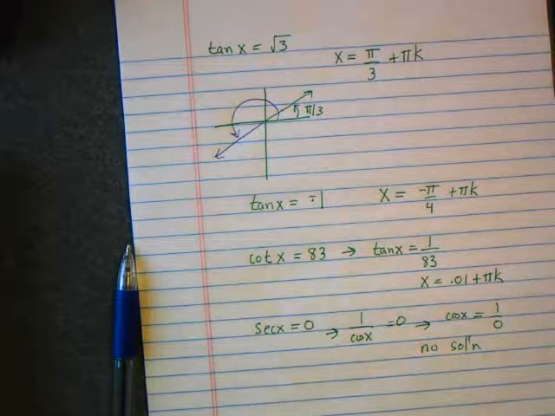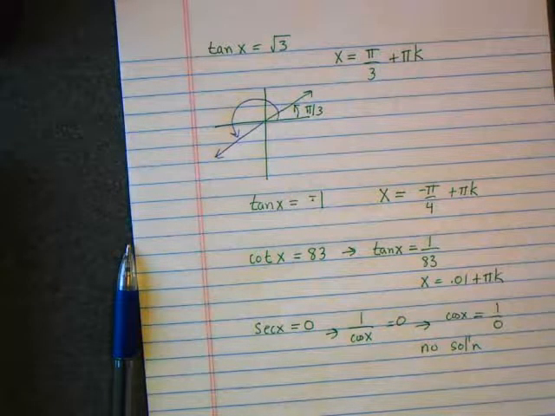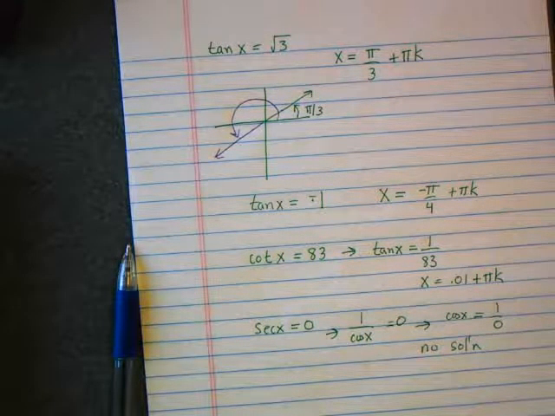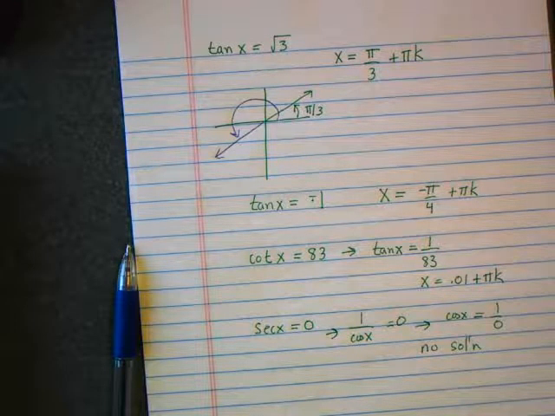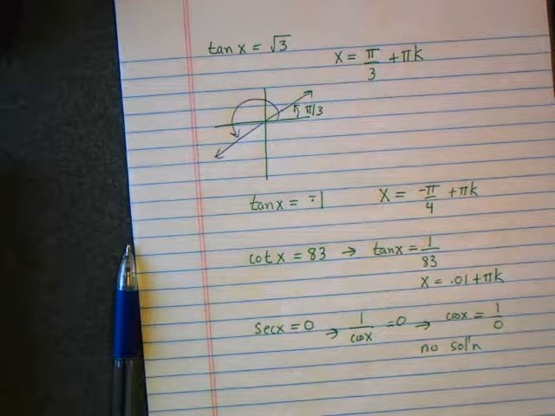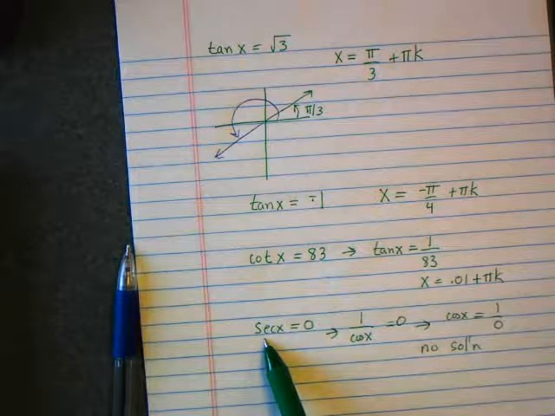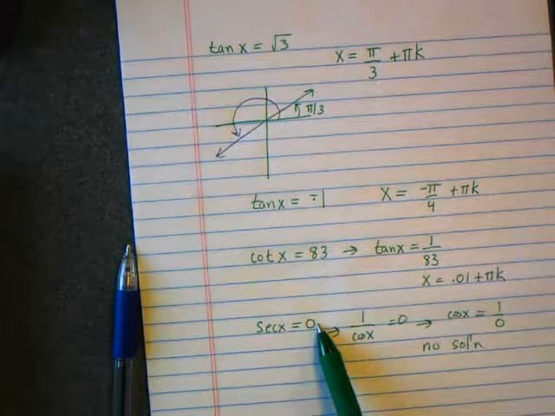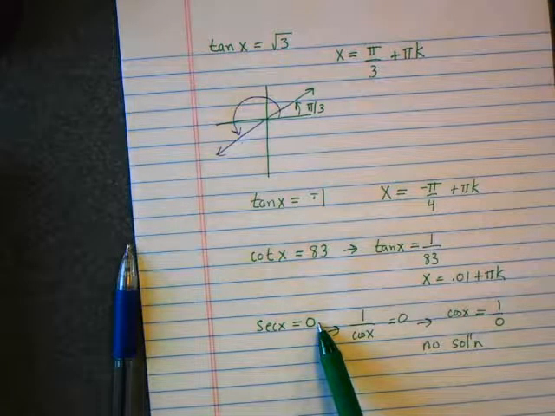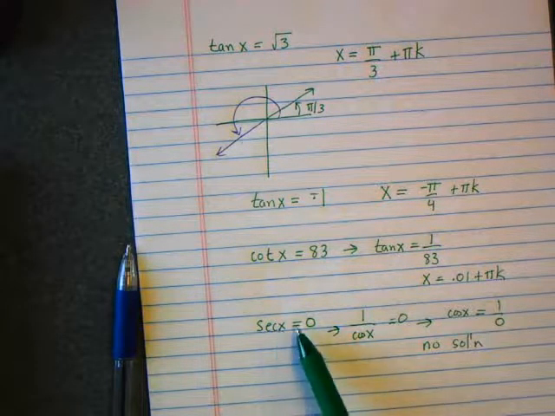When you're dealing with cosine, what's the range for cosine? Negative 1 to 1. Cosine can go all the way down to negative 1. So if I'm dealing with secant, I've got to have numbers that are bigger than 1 or smaller than negative 1. So if I have secant x equals 0, that's a no solution.